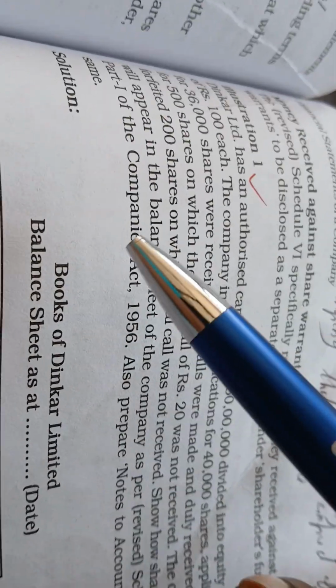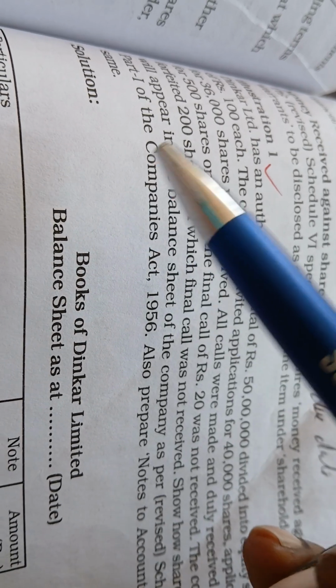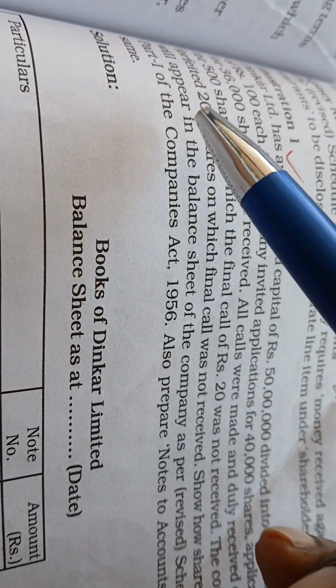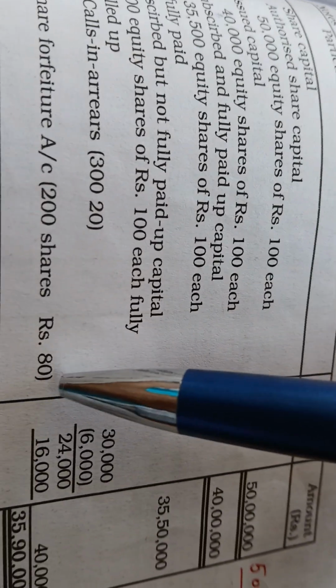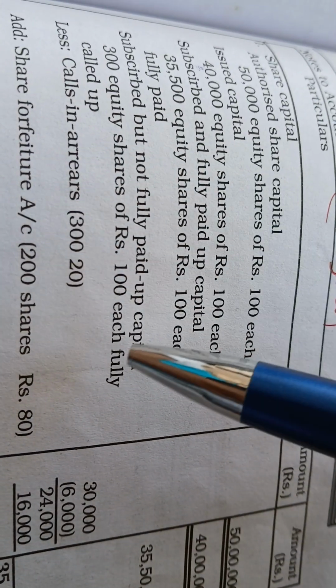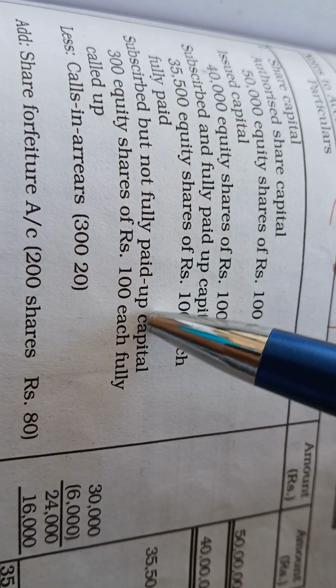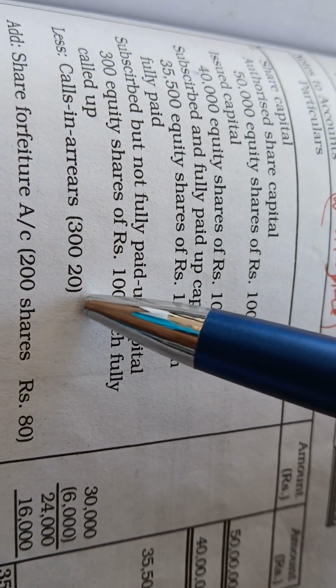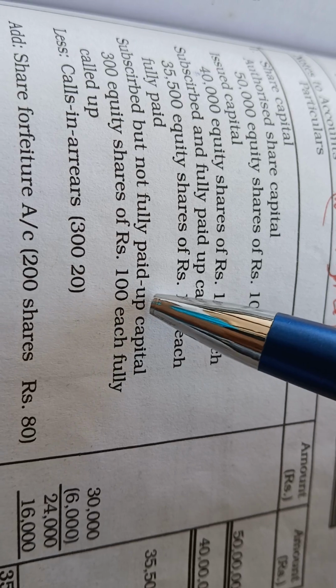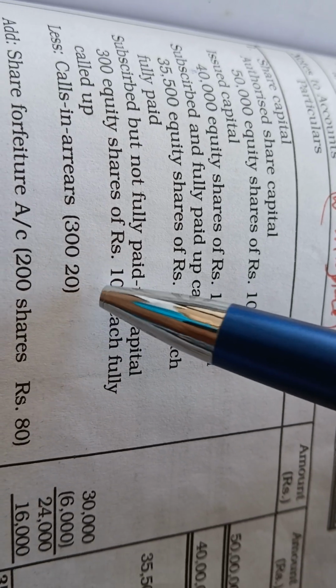Out of 500, 300 are fully called up, then forfeited will be 200. So 200 shares at rupees 80. The total value of each share is 100, from which rupees 20 is calls in arrears.